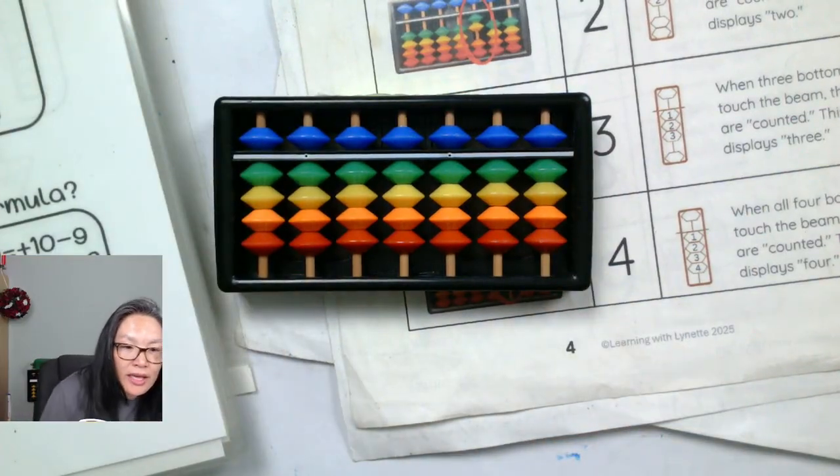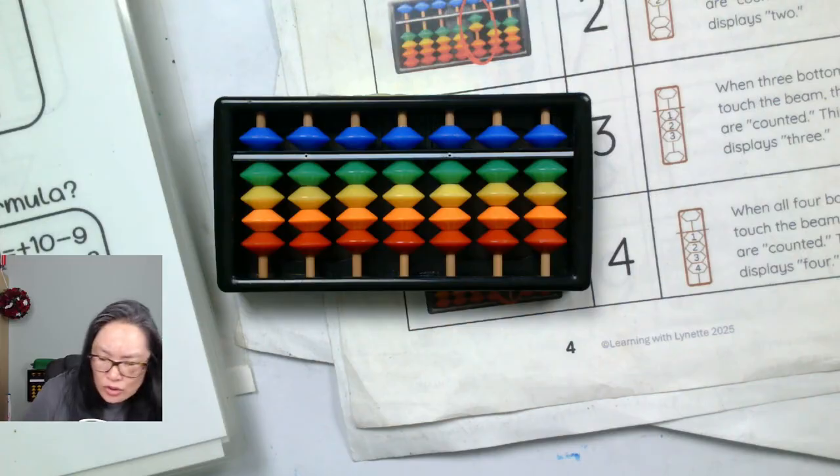Is there such a thing as an abacus, but it lets you use a higher denomination? What sort of denomination are we talking about? I am not sure.